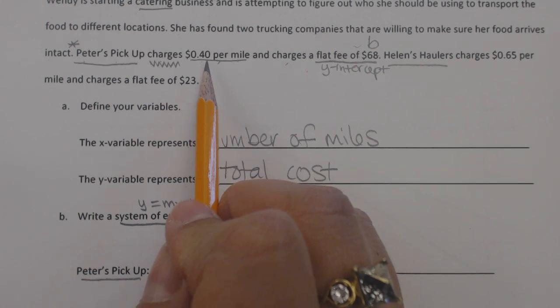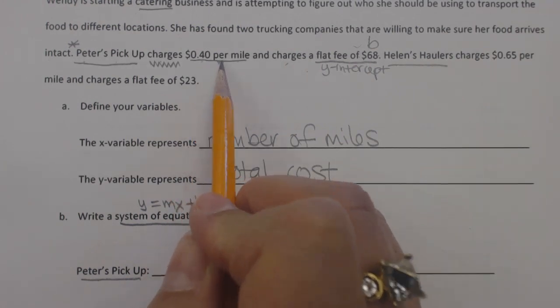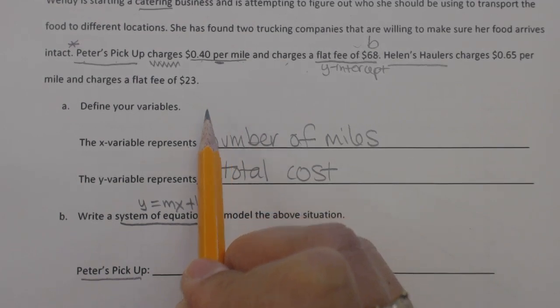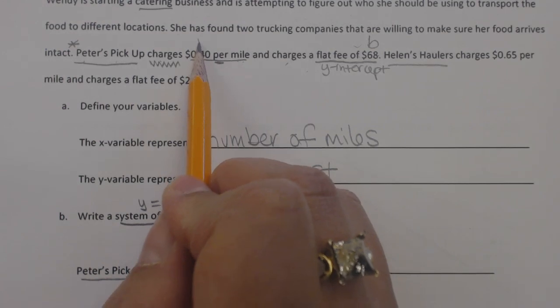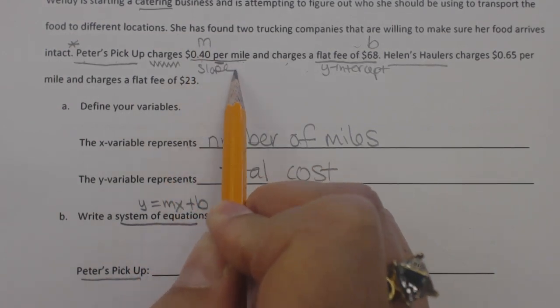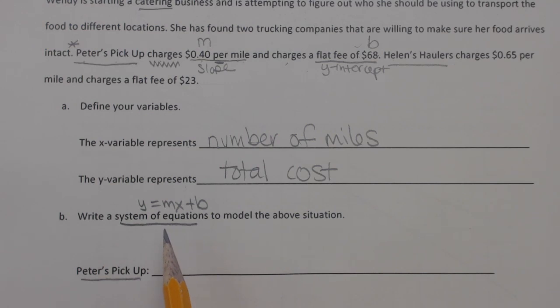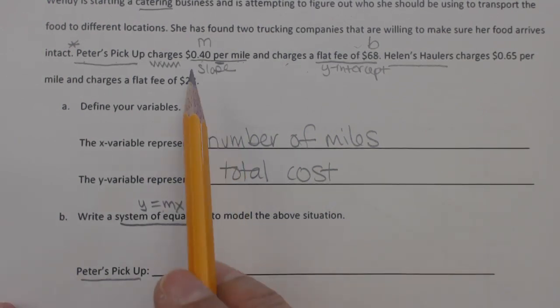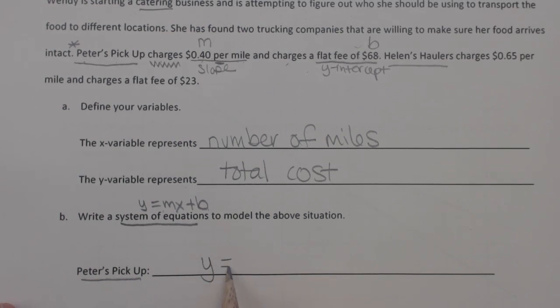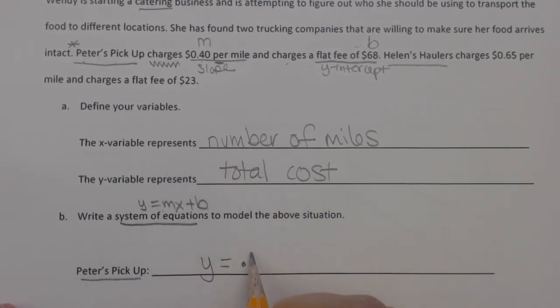Now I have another number here, and that's 0.40 per mile. When you see this per, or if it was each mile, or if it even was for 1 mile, this is denoting slope. So this is my m, this is my slope. This is really nice because I need my m and my b, so there's going to be no extra algebra. All we really have to do is take our m and substitute 0.4 in for our m. So we're going to get y equals 0.40x. Our b is a positive 68, so plus 68. That's it. We got our equation.